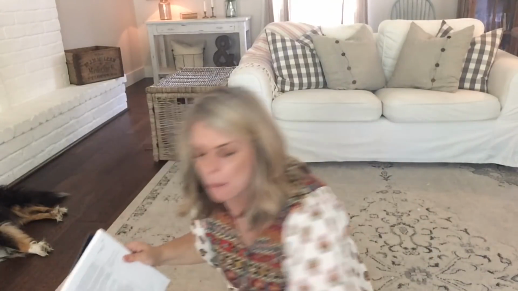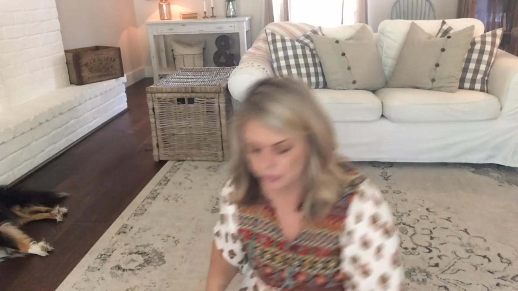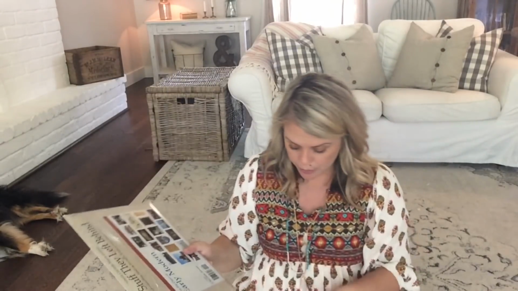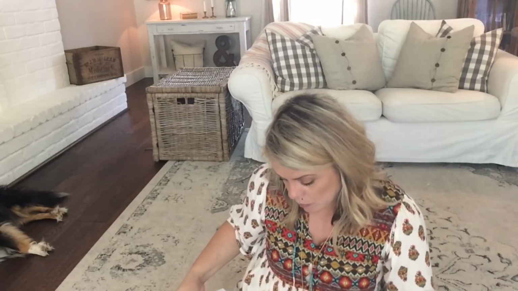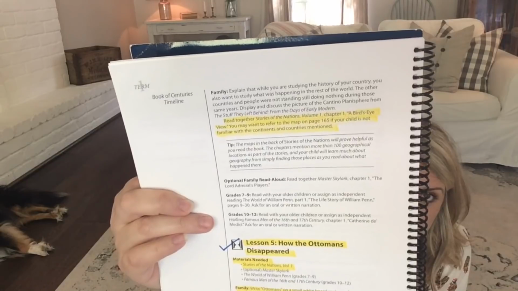So I'm going to need Stories of the Nations, Volume 1, and I'm also going to need The Stuff They Left Behind from the Days of Early Modern. And that is this packet that I mentioned a little bit earlier. So that's my portion. That's the family portion of our world history lesson this day. Okay? So, right here, it's going to say family.